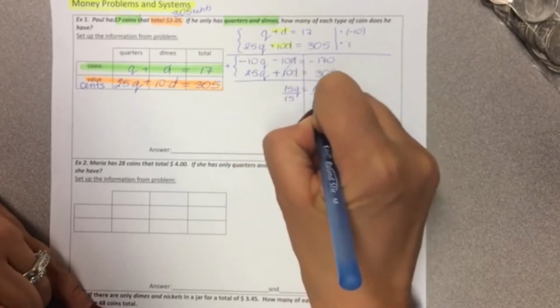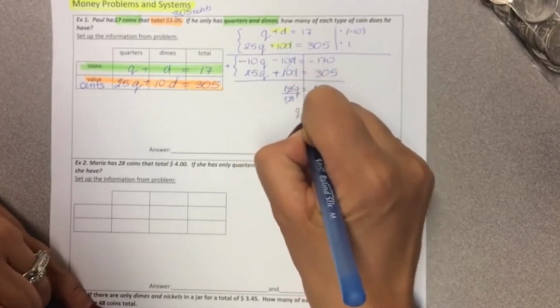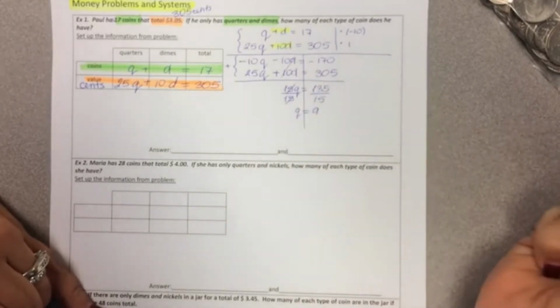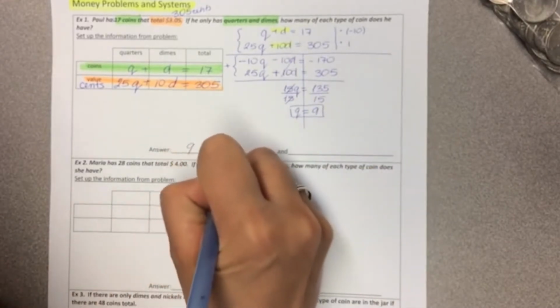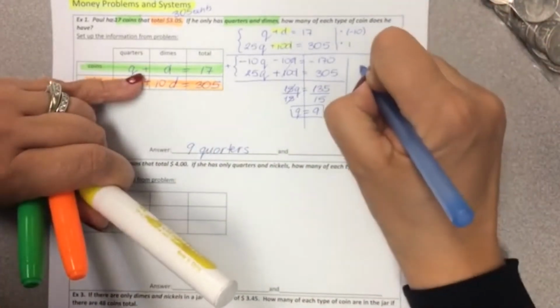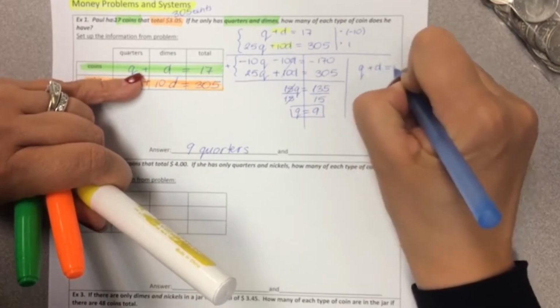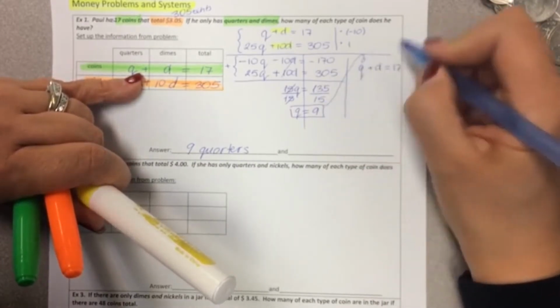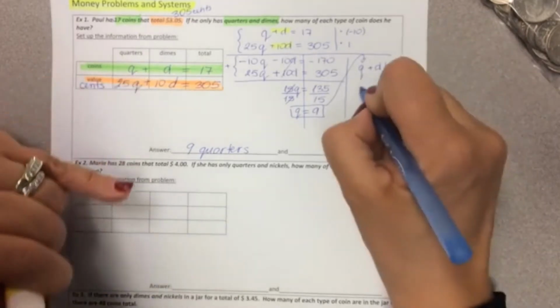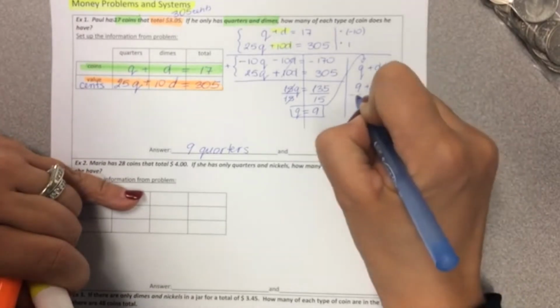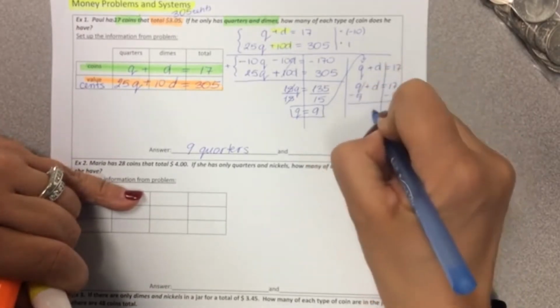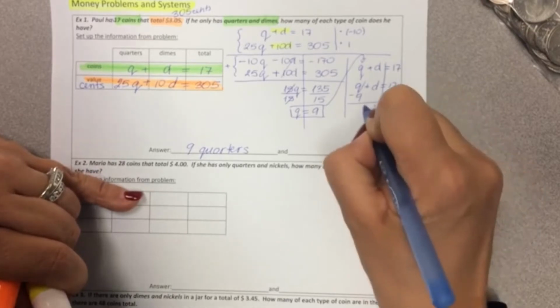Dividing by 15, Q will be 9, and that is the number of quarters. So Q is the number of quarters. How many quarters do we have? We have 9 quarters. Then if we have 9 quarters, how many dimes would there be? If there are 17 total and 9 of them are quarters, then we can substitute 9 for Q and then subtract from 17. So the number of dimes will be 8.